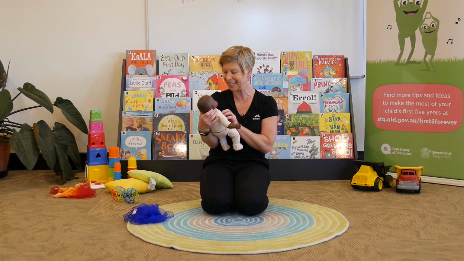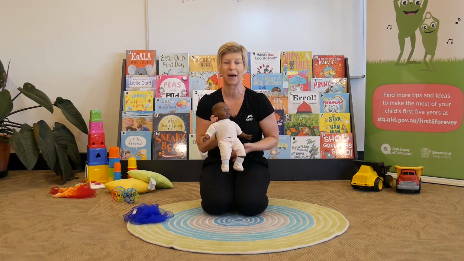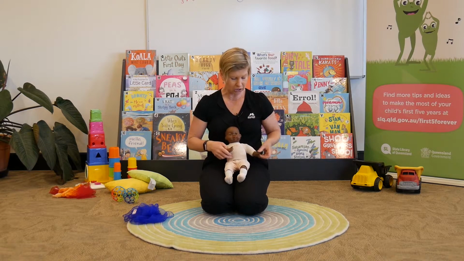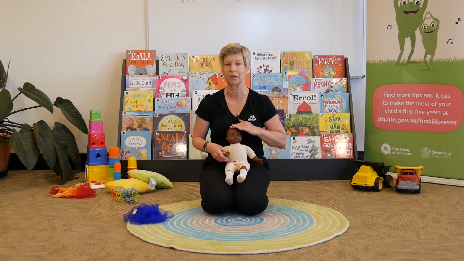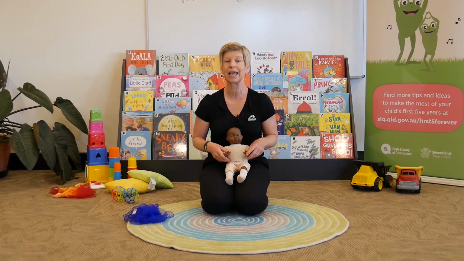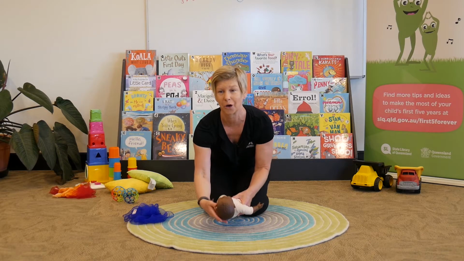Take your little lips. Now at home, you might like to add some other body parts. You can do, you take your little hands and you wave, wave, wave. Or you might like to do something with your head. You take your little head and you nod, nod, nod. It's just up to you. So that's a fun one that you can add and do more at home.